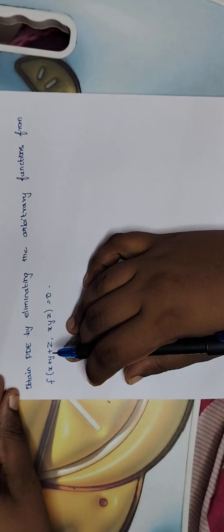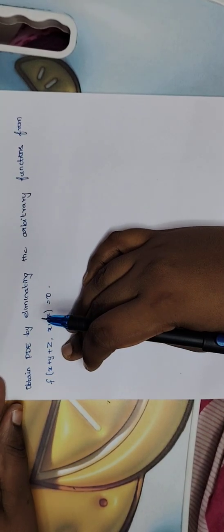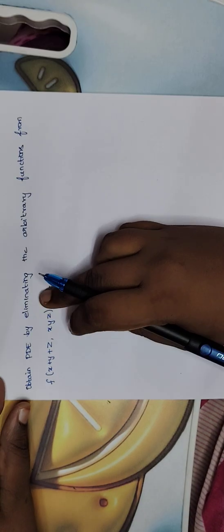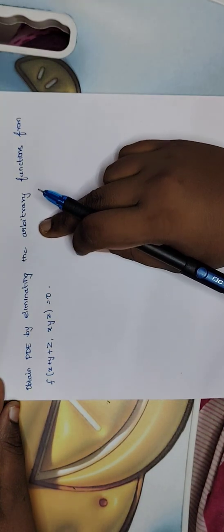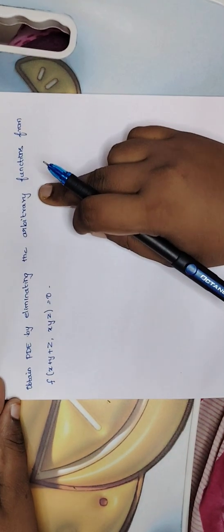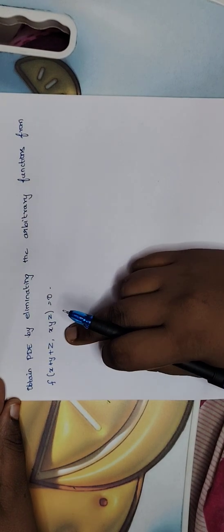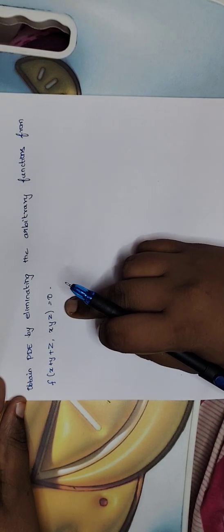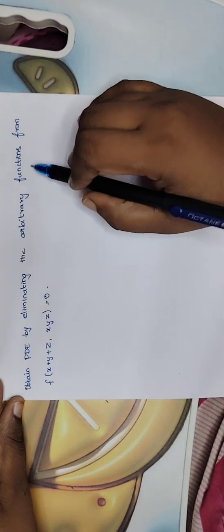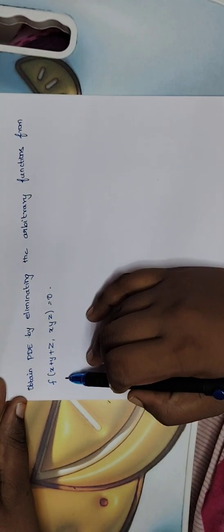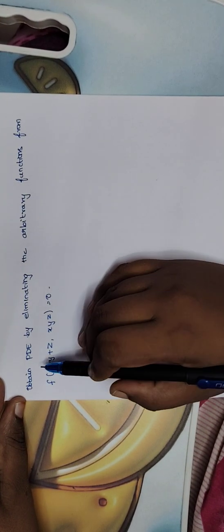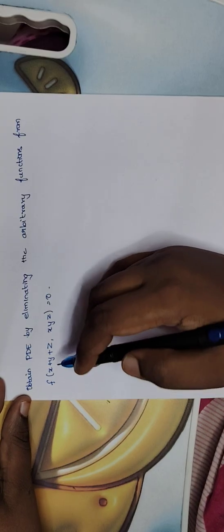Hello students, today in this video we'll see a problem from partial differential equations. Here I have taken the concept of elimination of the arbitrary function. So here the problem is f of (x plus y plus z, x y z) equal to 0. So we need to eliminate this function, and we need to obtain a partial differential equation. So that is our main objective now.